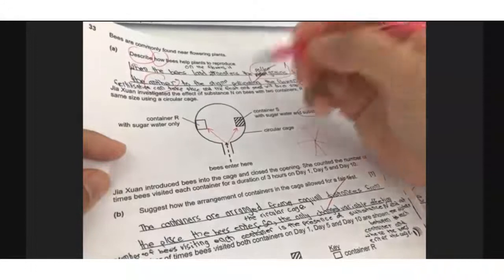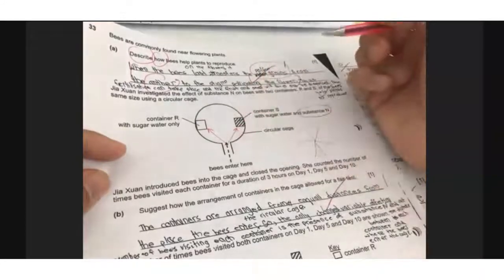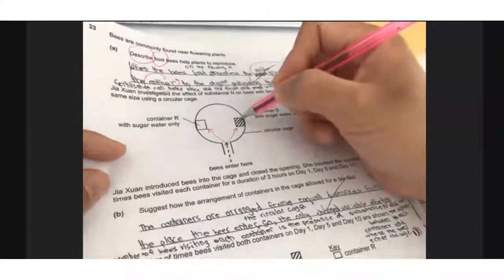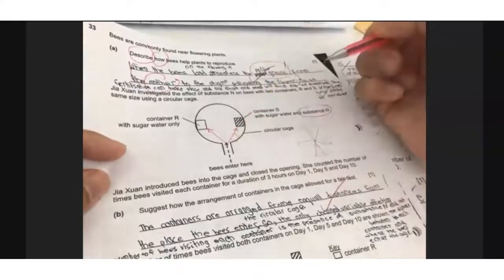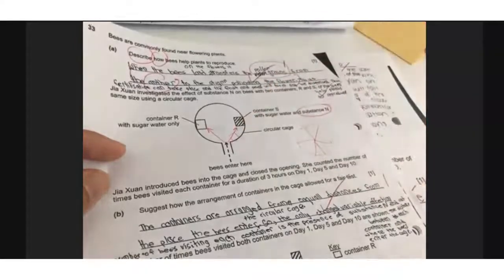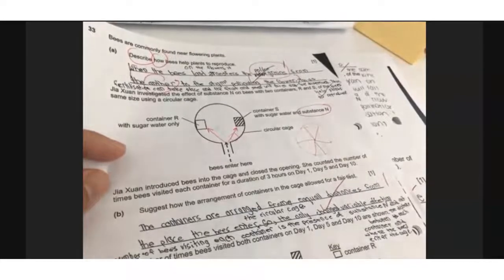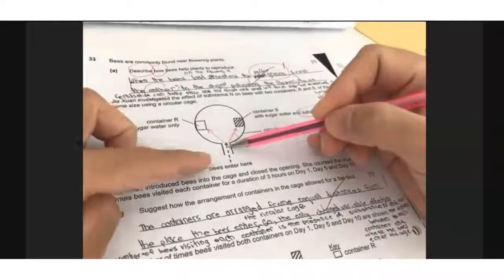That means that the bee has an equal chance of going to either side. You're not purposely placing this very near to the entrance, as that will skew your result. That will affect the result. That will be an unfair thing to do. So to be fair, place them at equal distance away from the entrance. So how does this arrangement of the containers allow for a fair test?